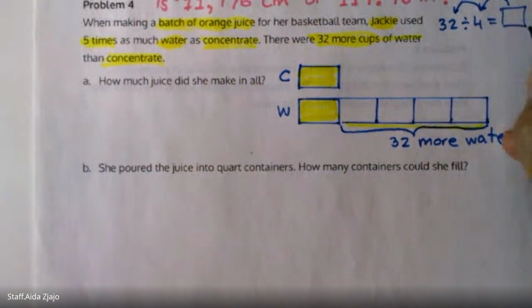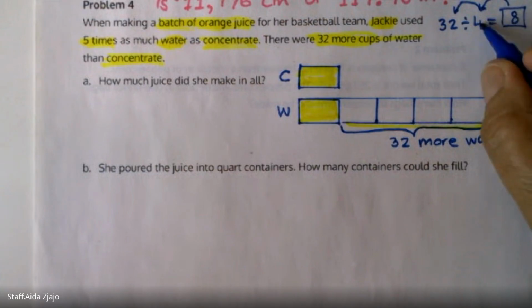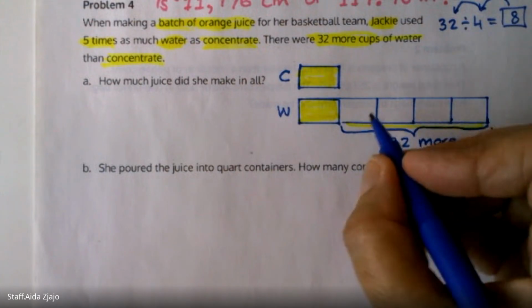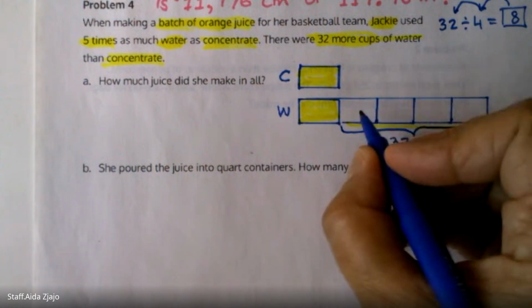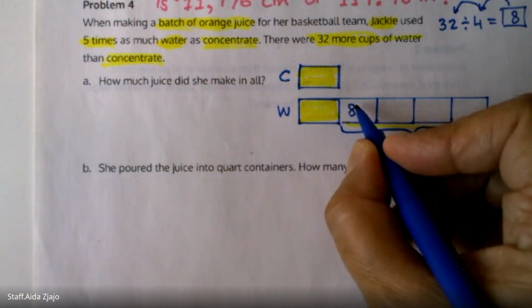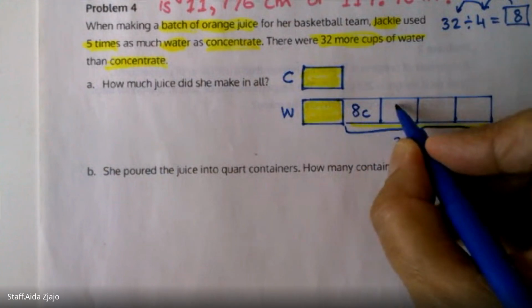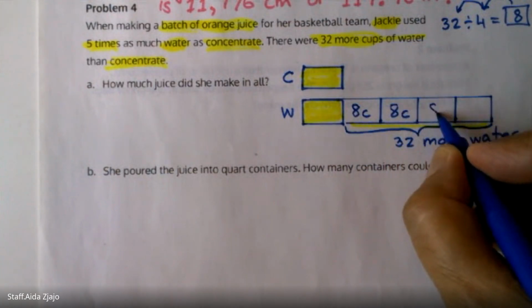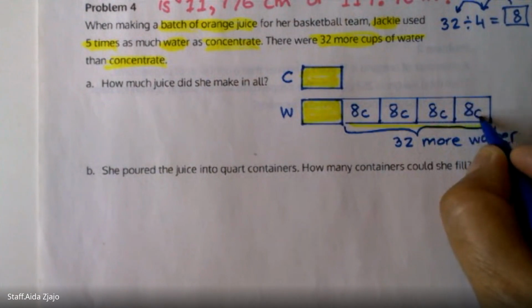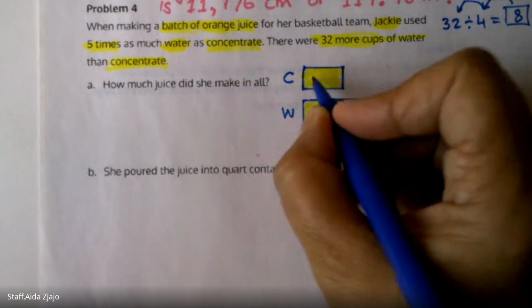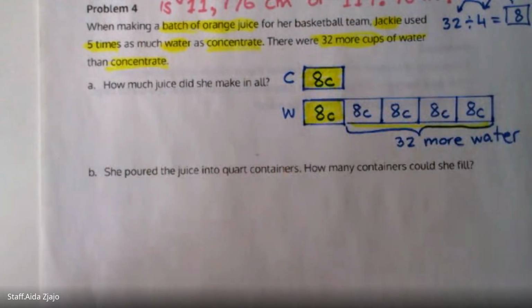That is 8, because 8 times 4 is 32. So now we know that each of these units is 8 cups. So I'm going to put 8 cups, 8 cups, 8 cups, 8 cups, 8 cups, 8 cups.